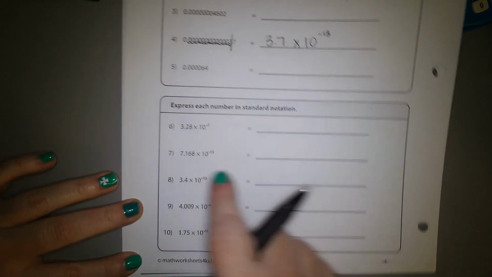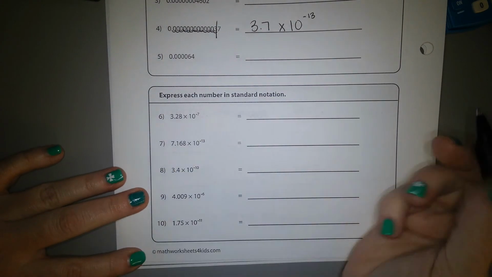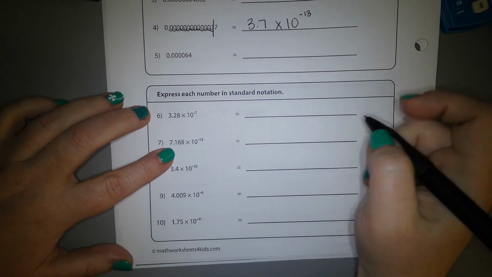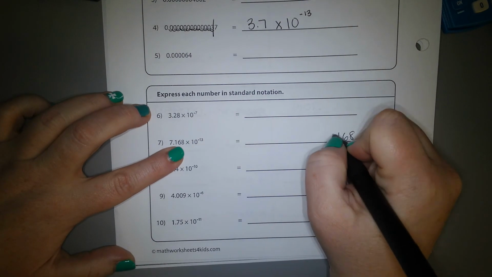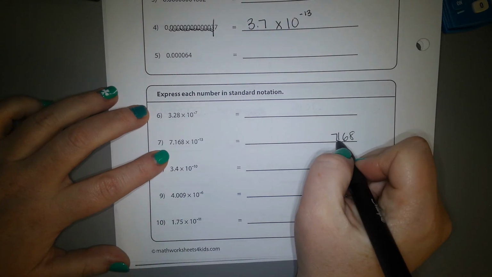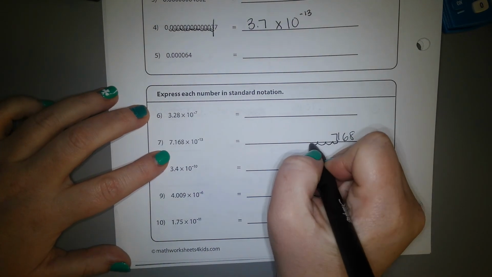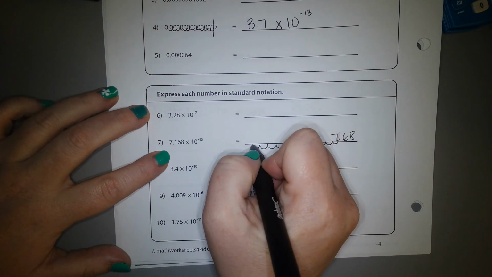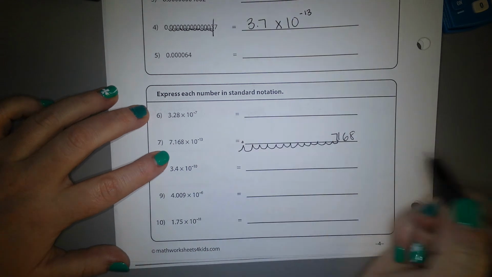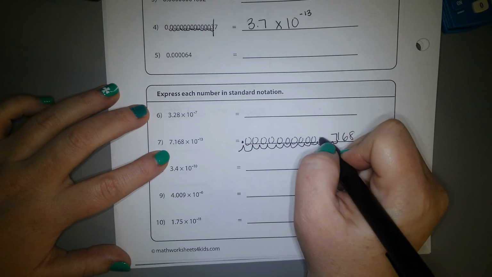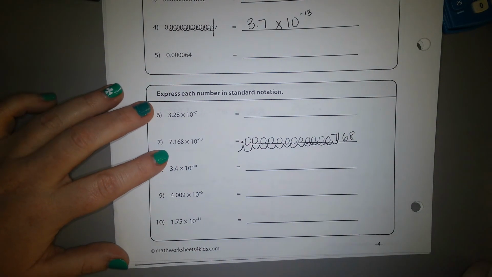You still have 3 more up here to do. Down here, let's say we do this one. I'm going to start way over here because my number is going to be super small because I'm going to move it 13 times. So we have 8, 6, 1, 7. I just wrote backwards so I was in the right order. I'm here. I'm going to do 13. 1, 2, 3, 4, 5, 6, 7, 8, 9, 10, 11, 12, 13. You should have 12 zeros in front of it.